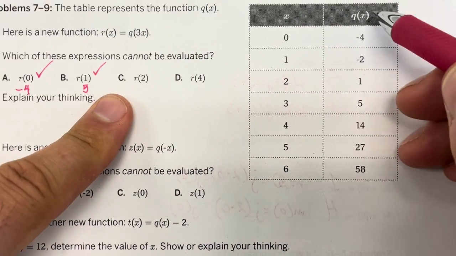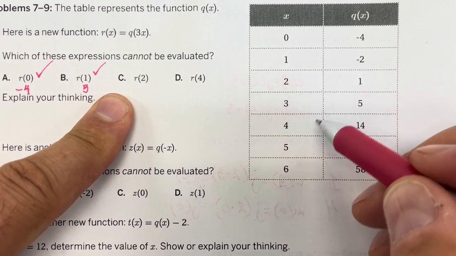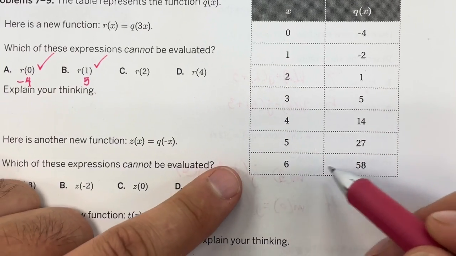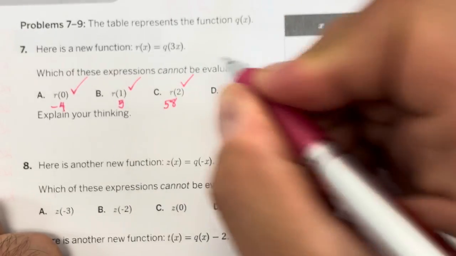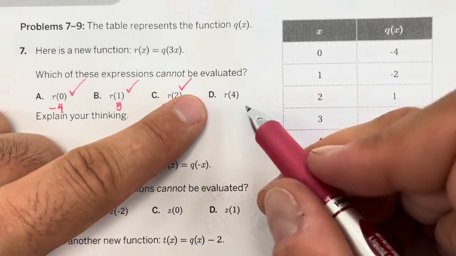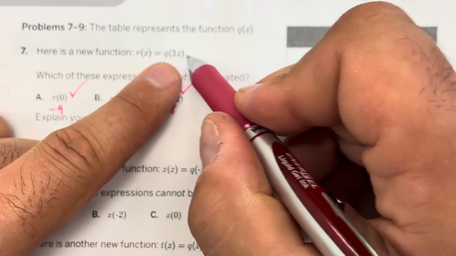We go to the q function, and we're not going to 2. We're tripling it to 6, and we want to find the value, which is 58. That means this last one is the one that we can't do. And let's see why. 4. We want to triple that 4.